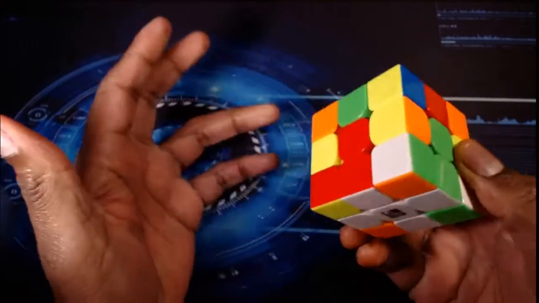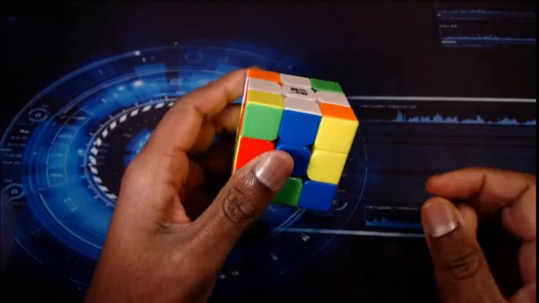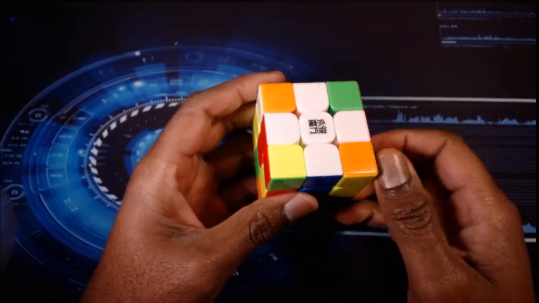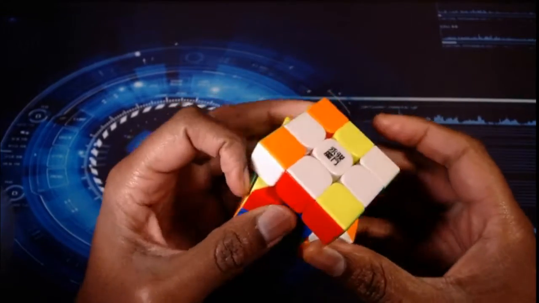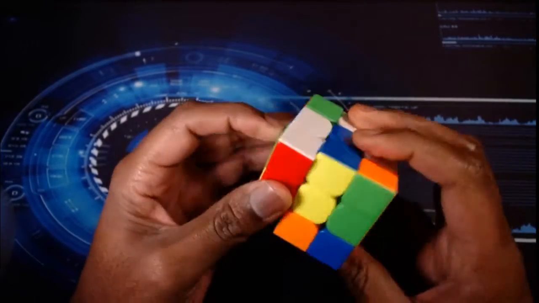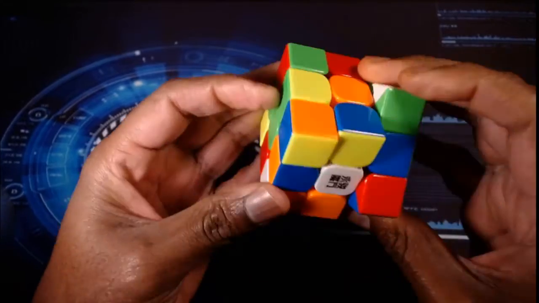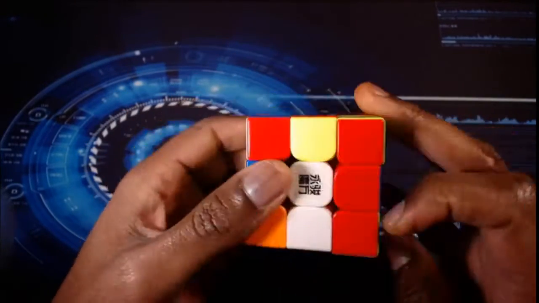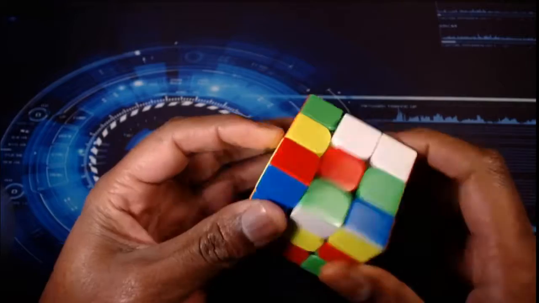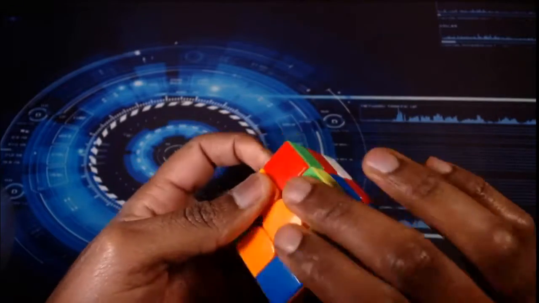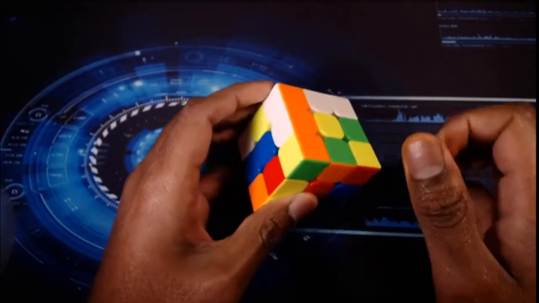Now, doing it that way does solve our cross, but when we do it that way, it takes a lot of extra time and extra moves. So doing the cross using CFOP is going to be a little bit quicker because we're going to try and shortcut a few things.